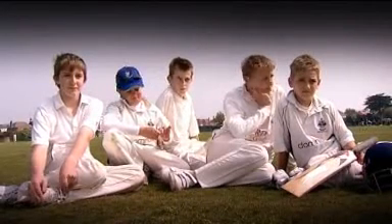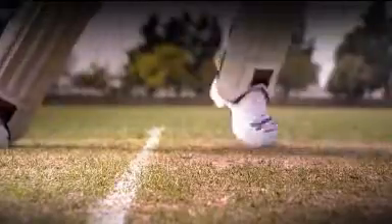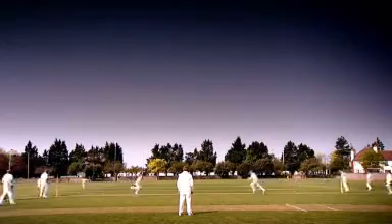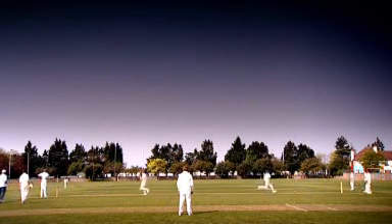And then you run between the 2 creases at the different ends with the wickets in them. Each time you make it down to the other end, it's 1 run, and then if you make it back, it's 2.